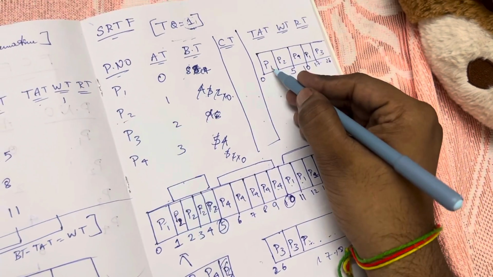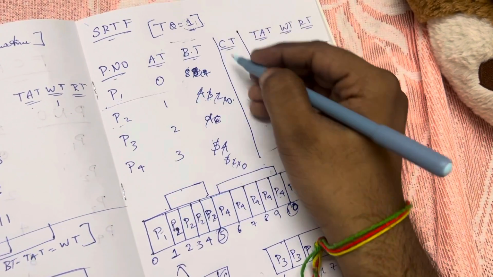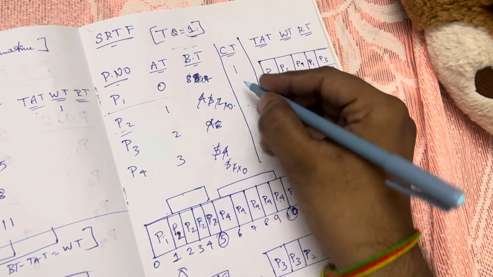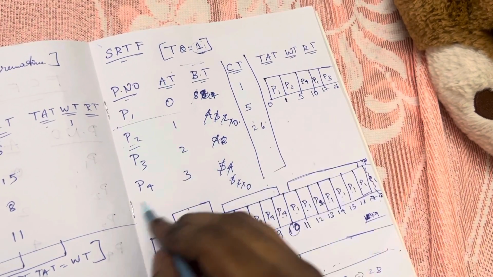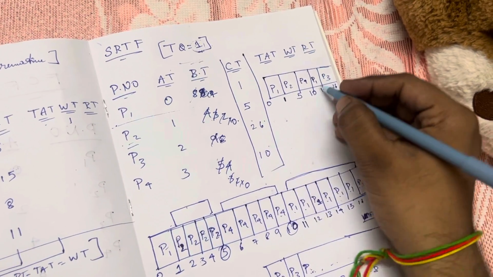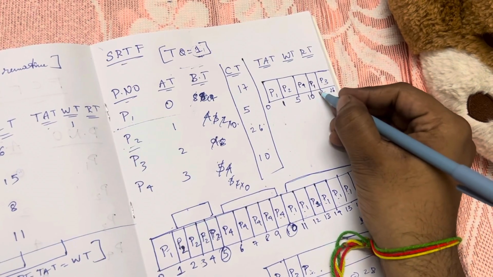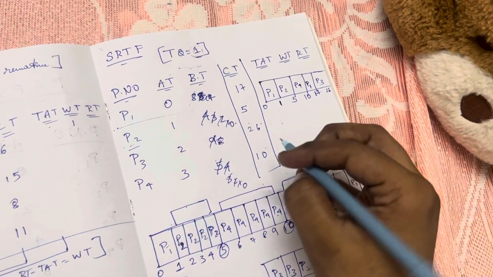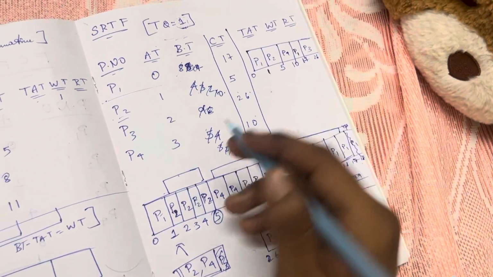Now write this according to the numbers that we know. P1 value is 1, P2 value is 5, P3 value is 26, and P4 value is 10. Sorry, my bad, P1 is 17 here, and P3 is 26. So this is the final completion times that we get.